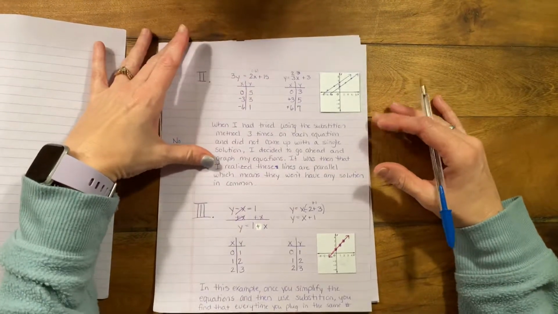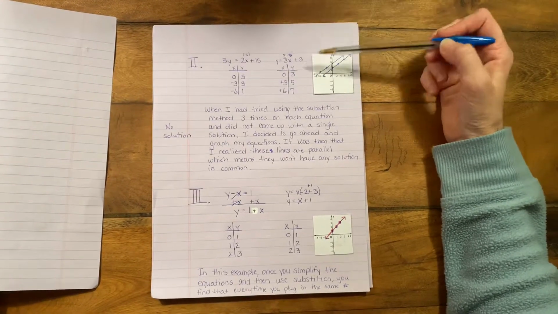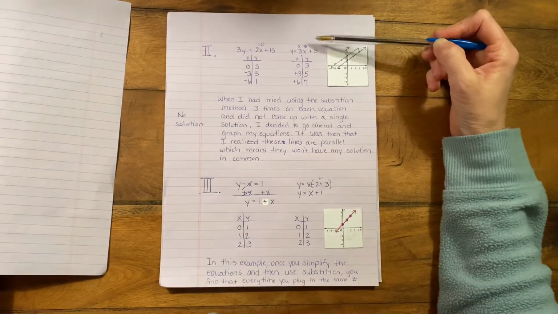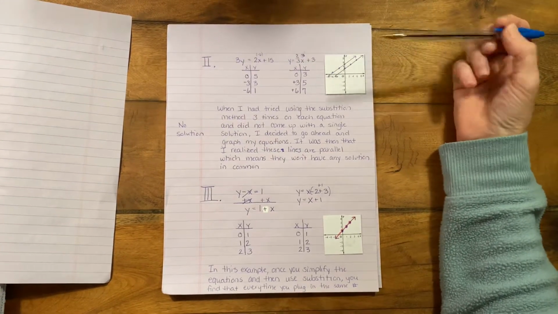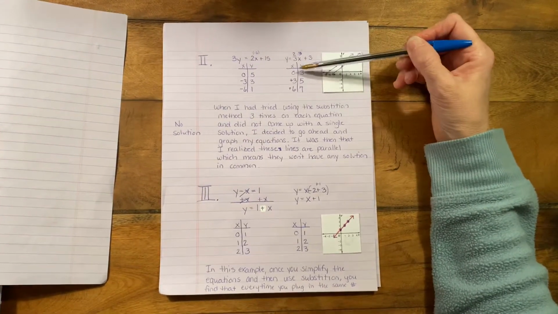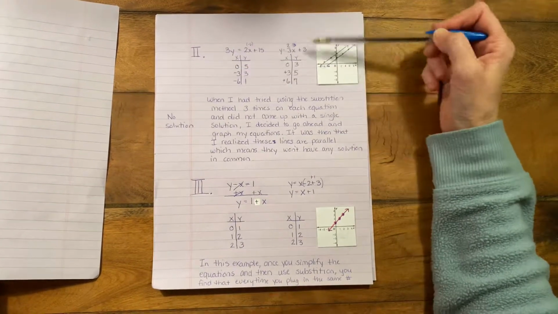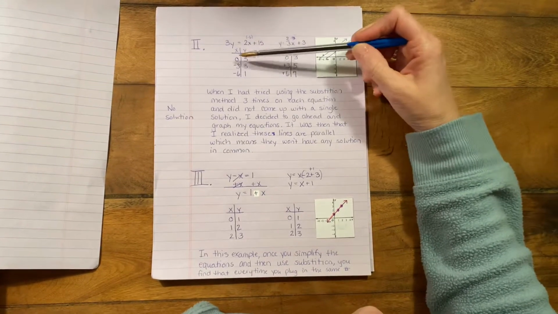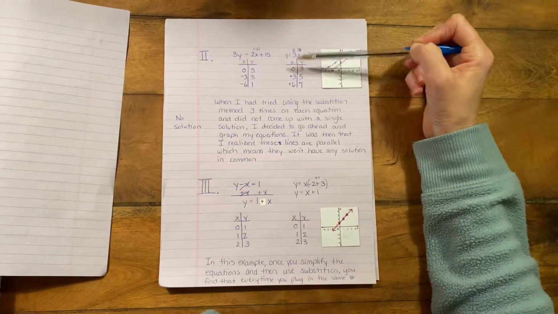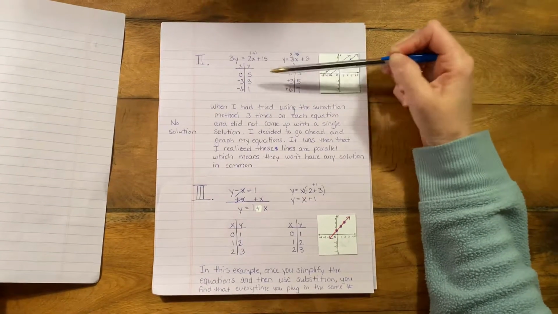Then I would move on to the next example that I have. This one is a little bit more complicated, as you can see. This one involves fractions, so hopefully we have a good knowledge on how to use fractions in equations. I do the same process again. I use the substitution method. I pick out various numbers for the x. That in turn shows me what the y would be.